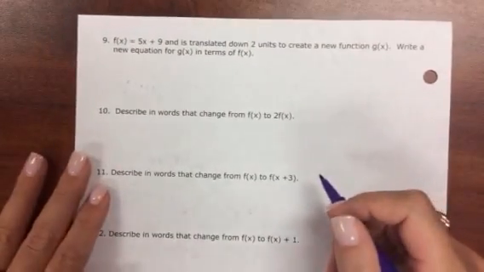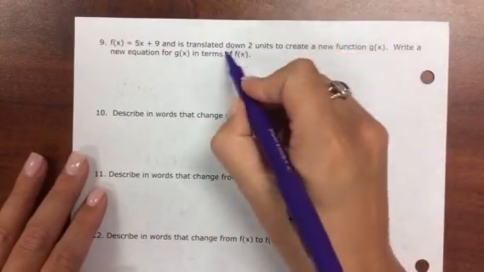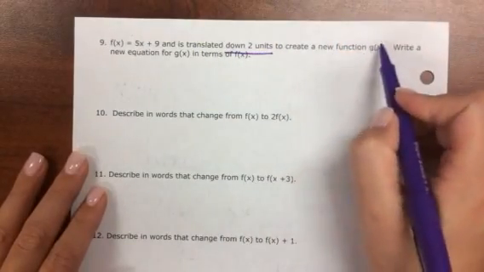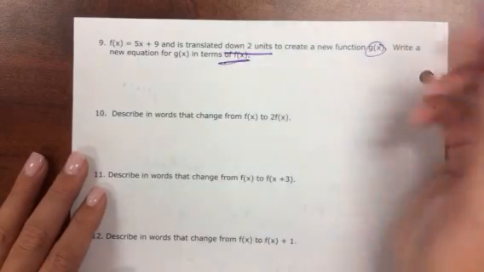Okay, on the back, let's talk about some transformations. This is also on the quiz. So number 9 says f of x equals 5x plus 9, and it's translated down 2 units to create a new function g of x. Write an equation for g of x in terms of f of x.